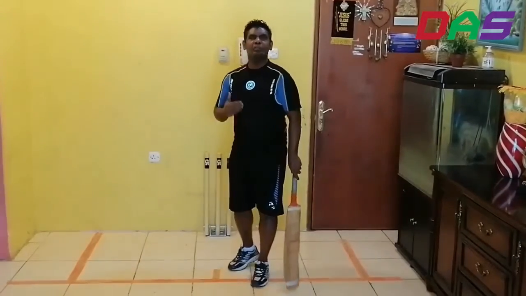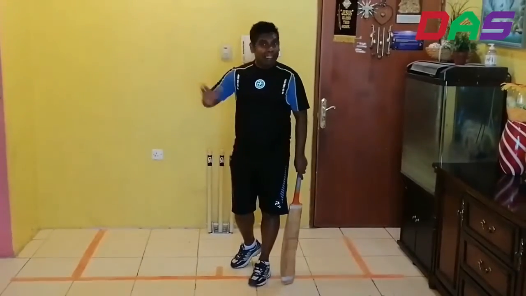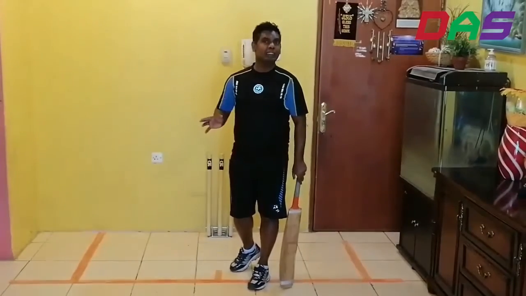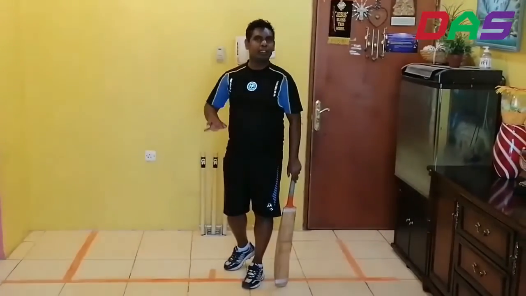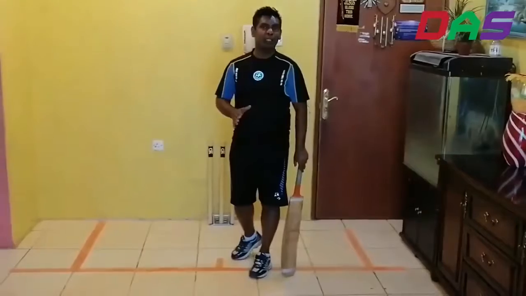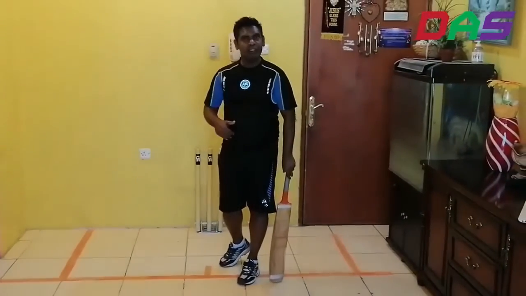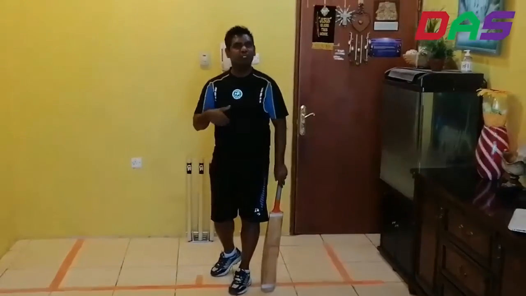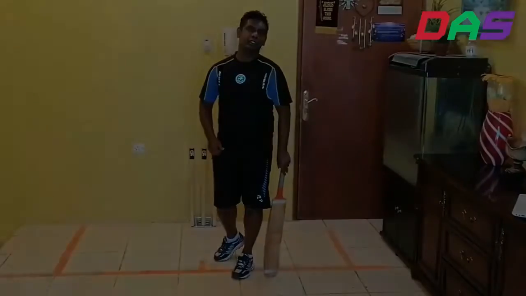So defense is very important. You cannot try to play a six on the first ball. Unless you defend and get used to the pitch and the bowlers, you cannot get the runs.